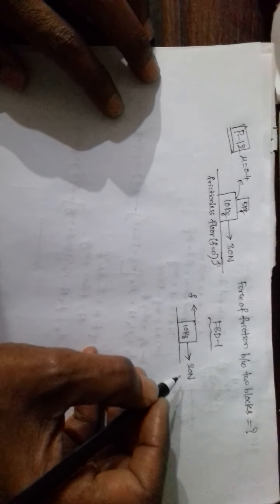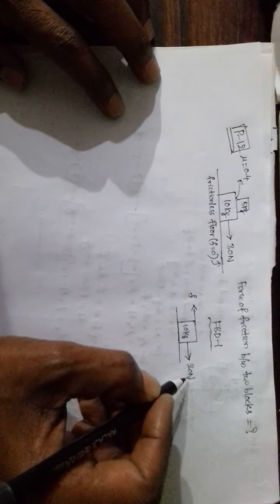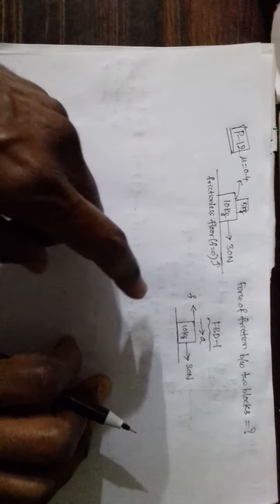So under the action of two forces, this block is accelerated to right hand side with acceleration a, because frictional force is less, applied force is more, so there will be some net force to right hand side.